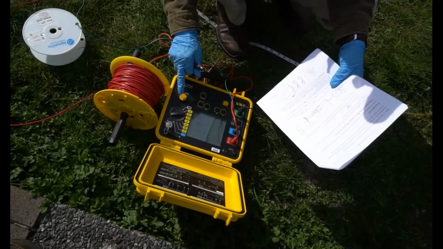Now we can press the start button and we'll have some reading.